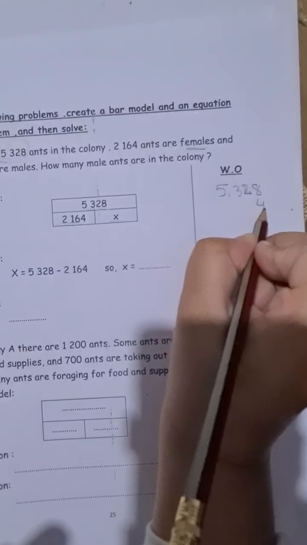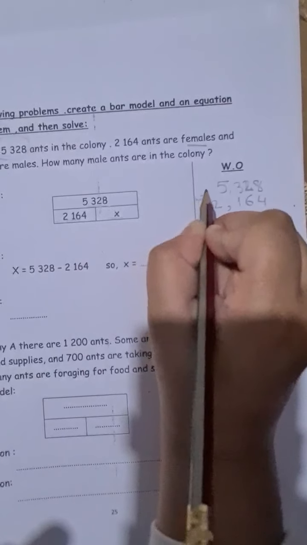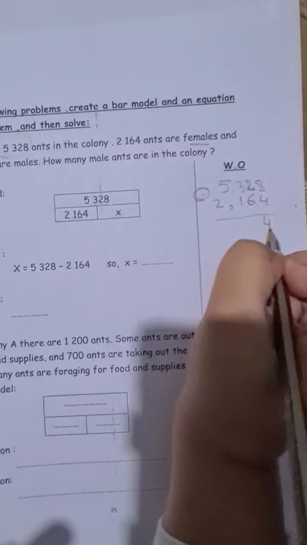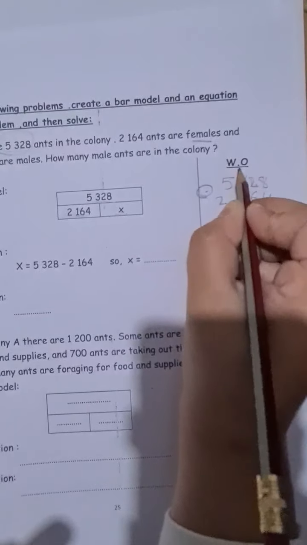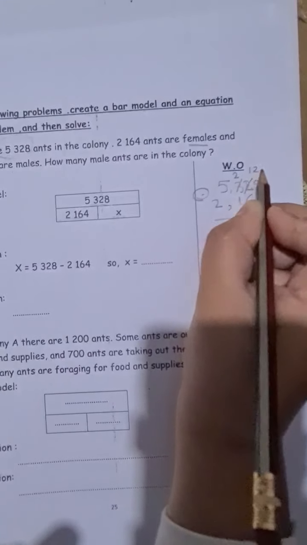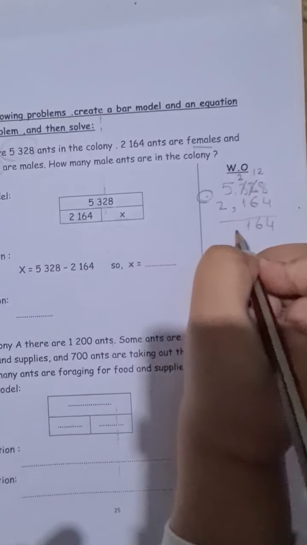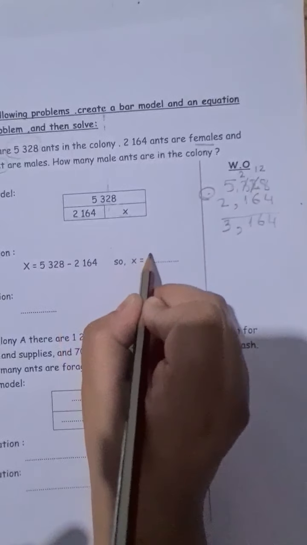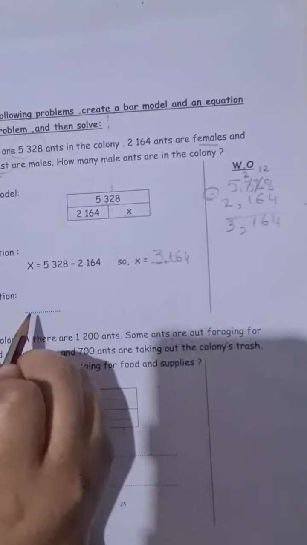5,328. Here is 4 under 8, 6, 1, comma, 2. I'm doing minus. 8 minus 4 equals 4. 2 minus 6 we cannot, because it's smaller, so I will go next door. The 3 becomes 2, the 2 becomes 12. Now 12 minus 6 is 6. 2 minus 1 is 1, comma, 5 minus 2 is 3. So the X, which is the number of males, is 3,164.